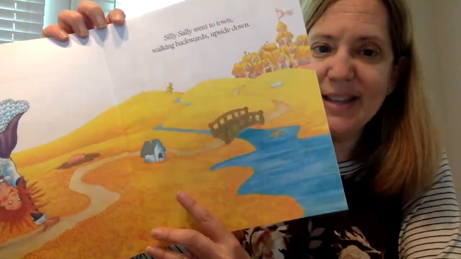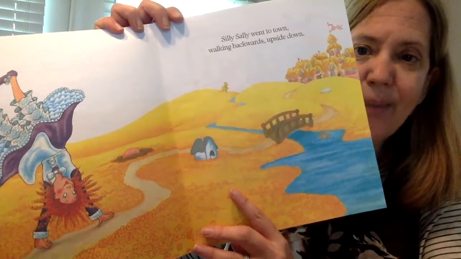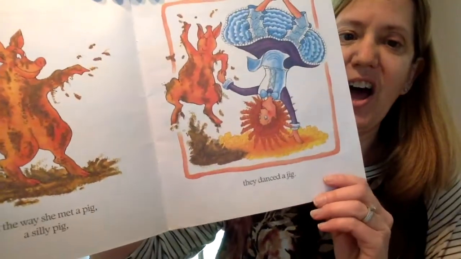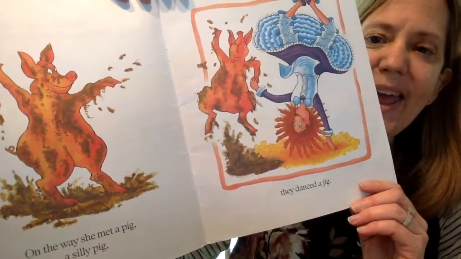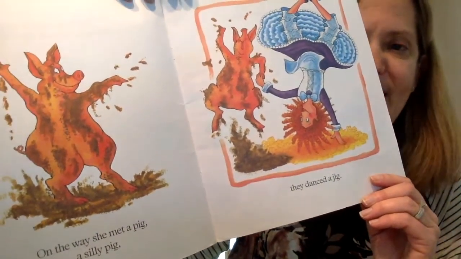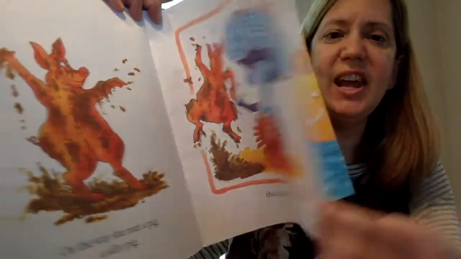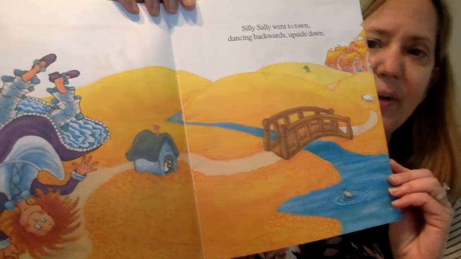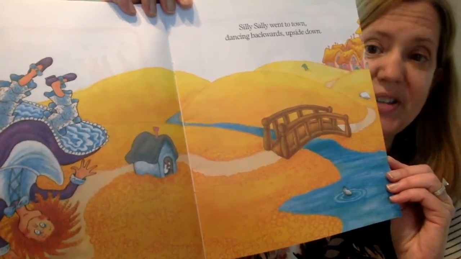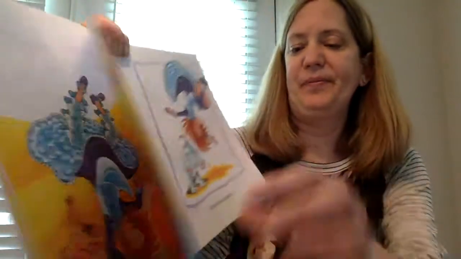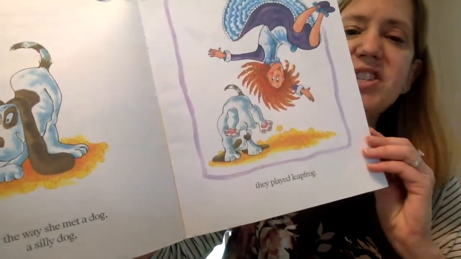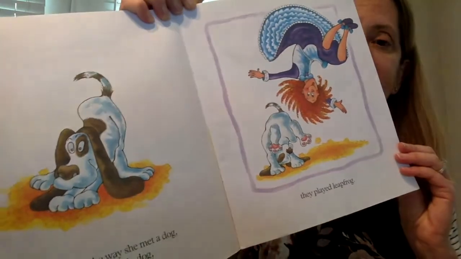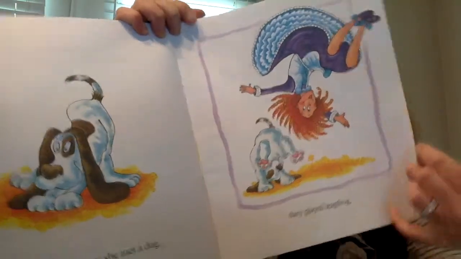Silly Sally went to town, walking backwards, upside down. On the way, she met a pig, a silly pig. They danced a jig. Silly Sally went to town, dancing backwards, upside down. On the way, she met a dog, a silly dog. They played leapfrog.